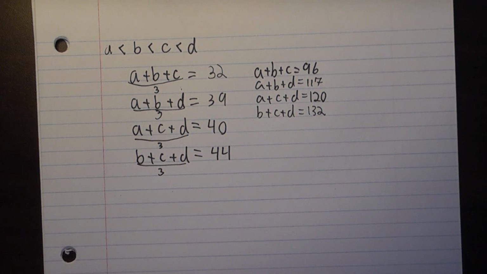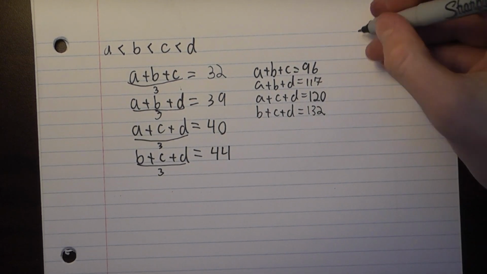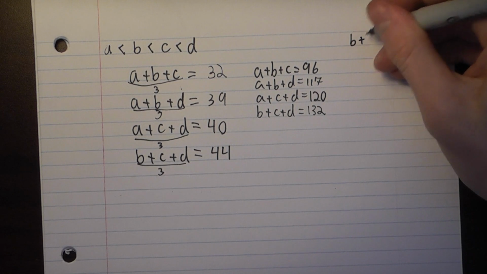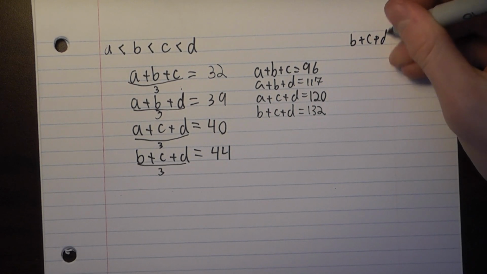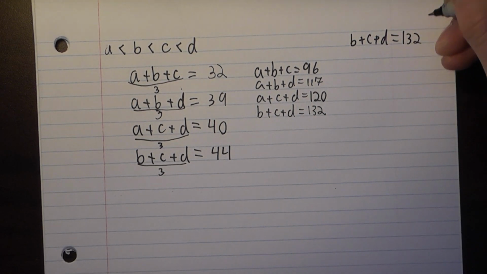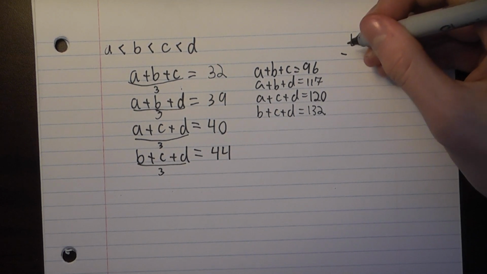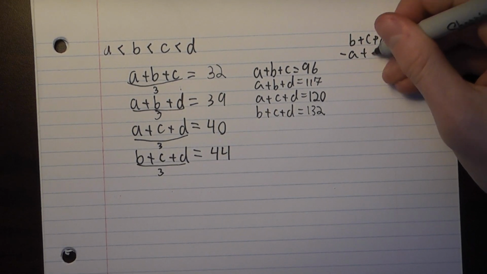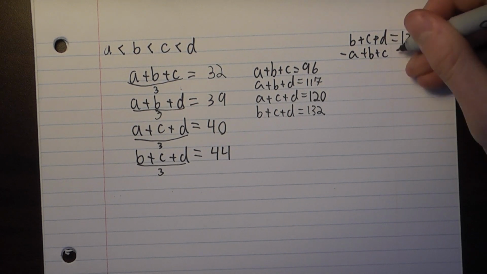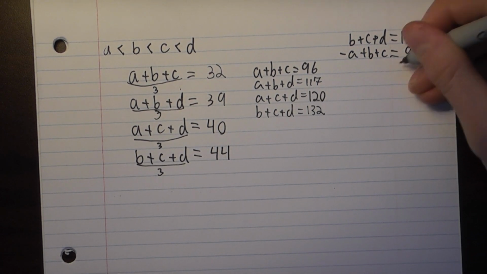Now we're going to use something called elimination, which, at least in my area, you learn in a course called Number Relations and Functions for grade 10. So elimination is when you take an equation and subtract it from another equation. So let's take the largest equation, B plus C plus D equals 132. And let's subtract the smallest equation from it, A plus B plus C equals 96.